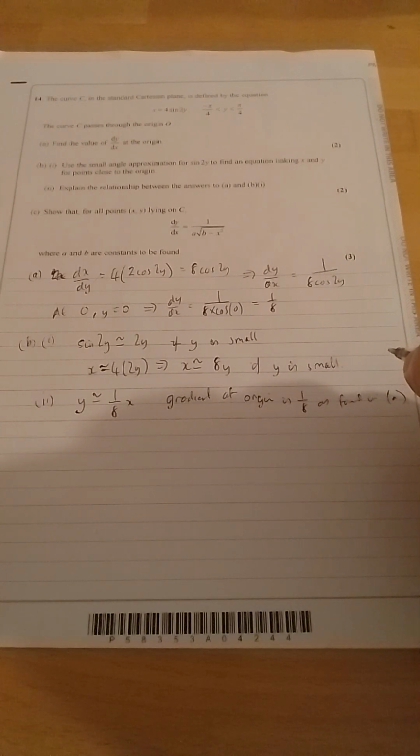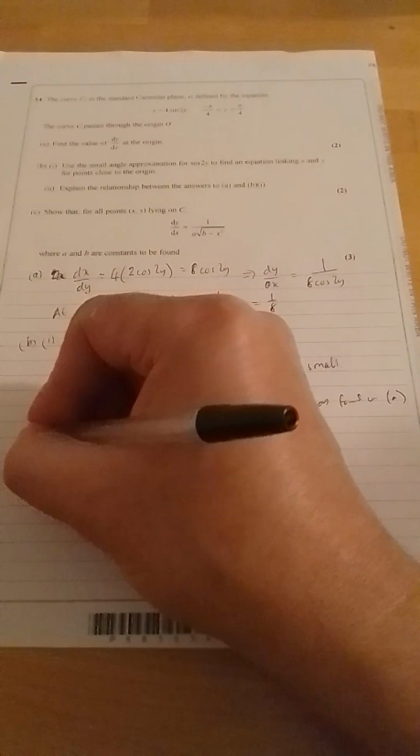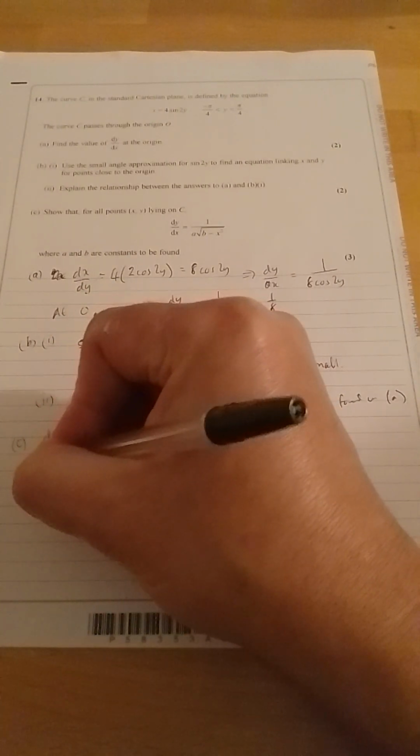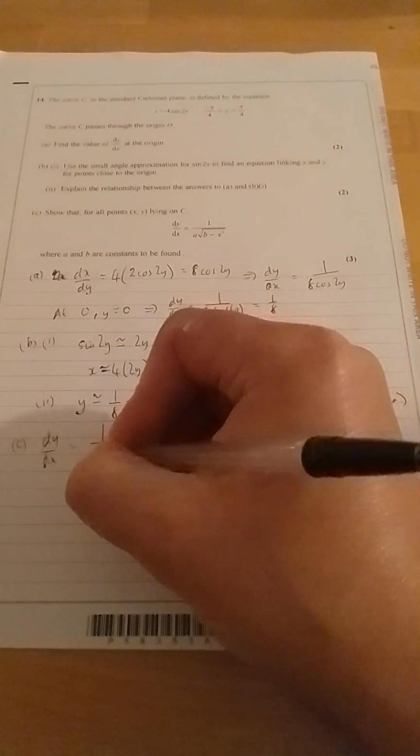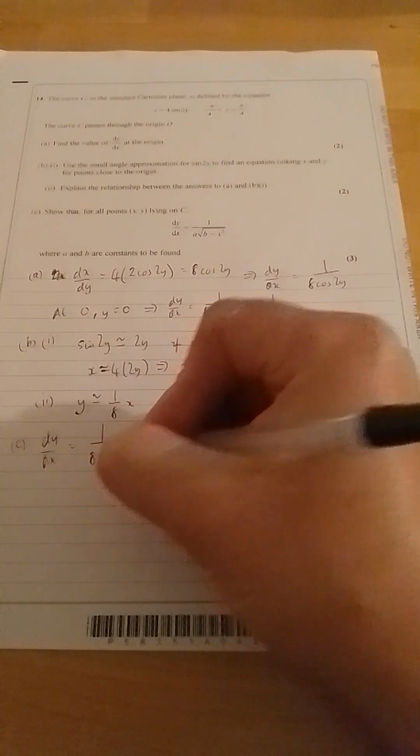Okay, so then we have part C of the question. Show that for all points x, y lying on C, dy/dx is 1 over a times the square root of b minus x squared, where a and b are constants to be found. Okay, so we're going to use two identities to find this. The first thing is we already have from the previous part of the question that dy/dx is equal to 1 over 8 cos 2y.